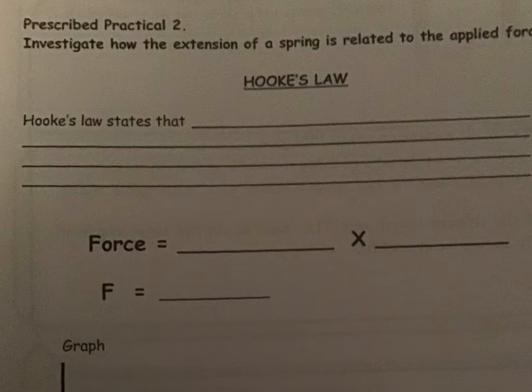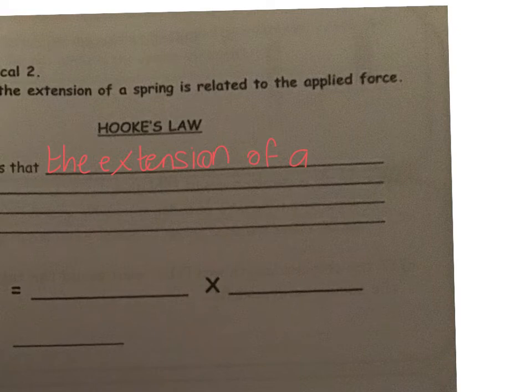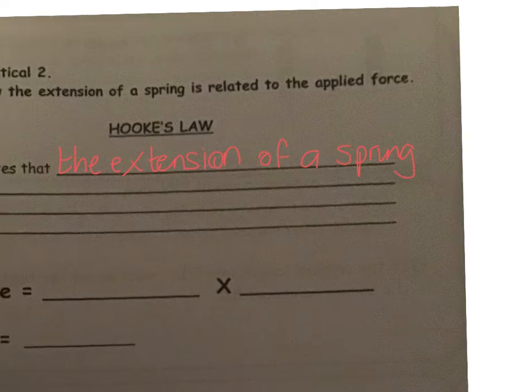So the first thing we need to look at is what Hooke's law is and what it states. It basically states that the extension of a spring is directly proportional.